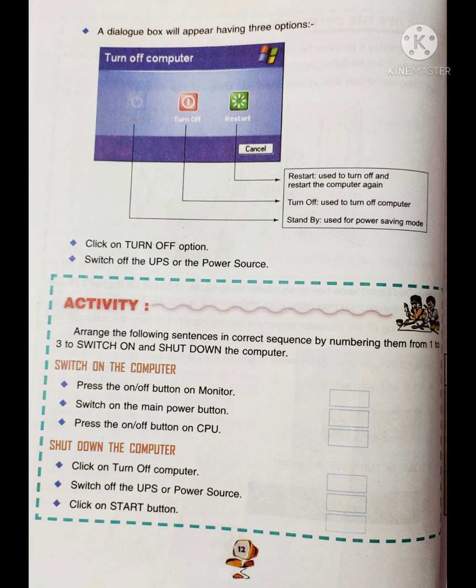So what should be the first step to shut down the computer? Yes, click on the start button. So you need to put number 1 in front of click on start button. Now what should be the second step? Yes, click on turn off computer option.